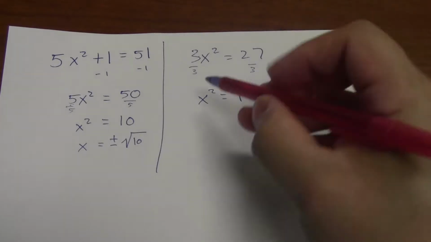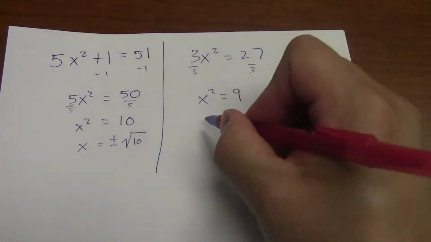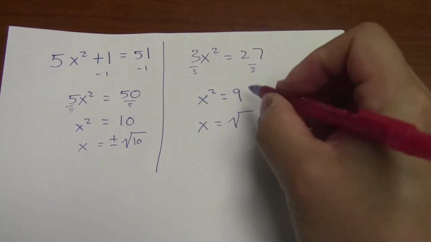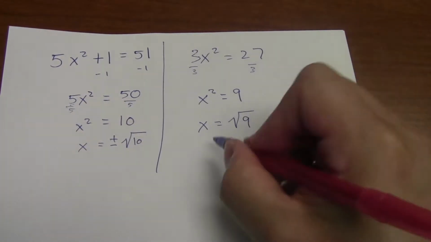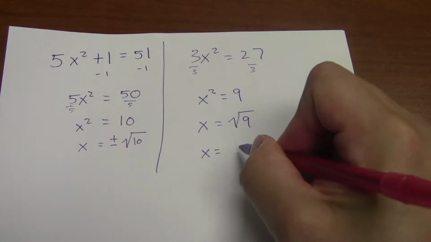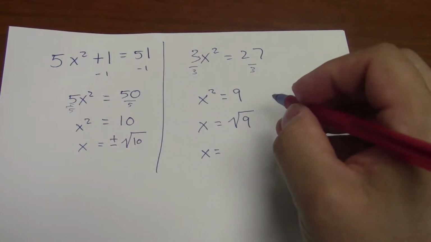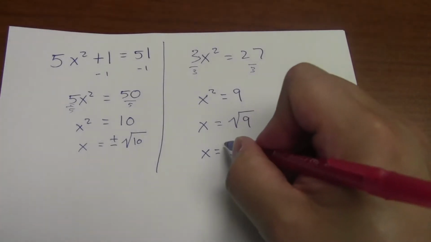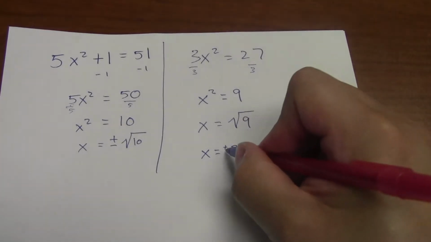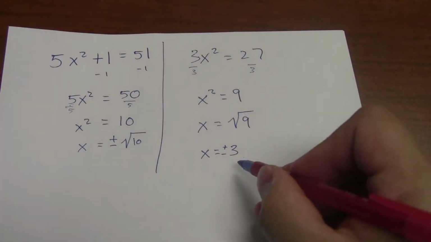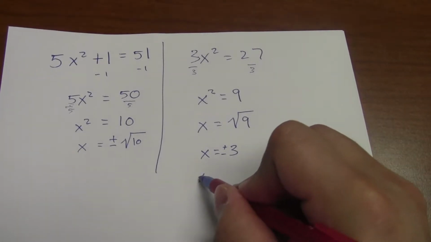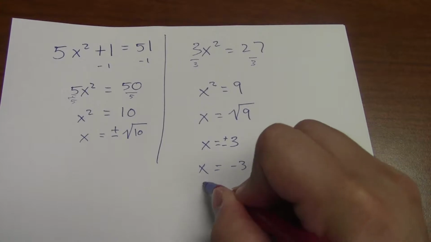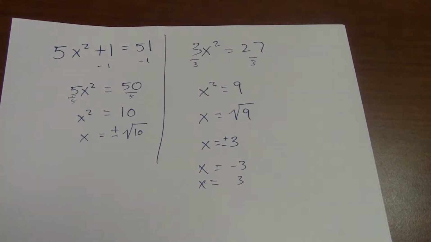9. But once again, I got the square on this side, so x is equal to the square root of 9. X is equal to 3. And it could be a positive 3 or it can be a negative 3. So you could say that x is equal to negative 3, or x is equal to 3.